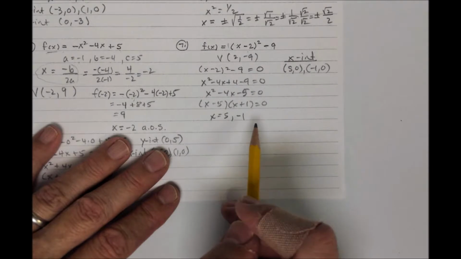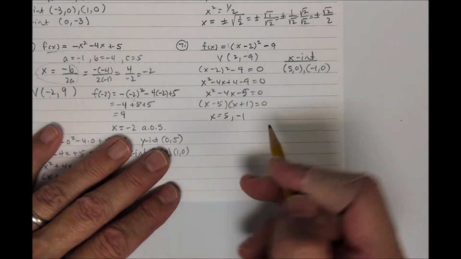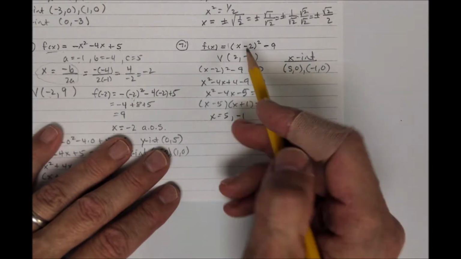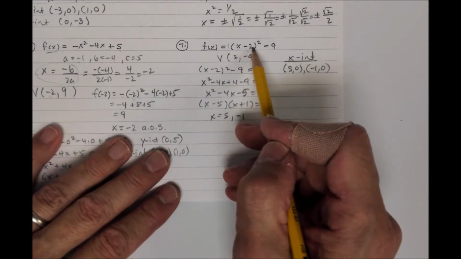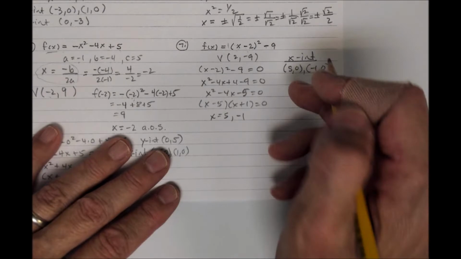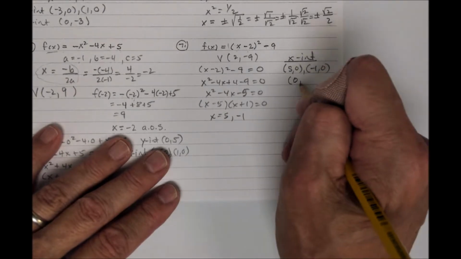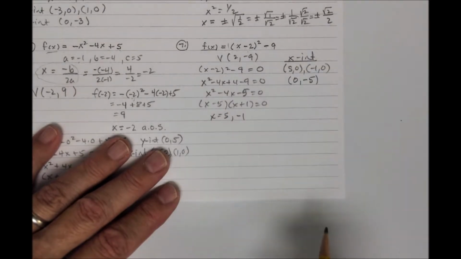And then my y-intercept is when I plug 0 in for x. I'll just go back to here. 0 minus 2 is negative 2. Negative 2 squared is 4. 4 minus 9 is negative 5. So my y-intercept is 0, negative 5. Let's come up with a sketch.